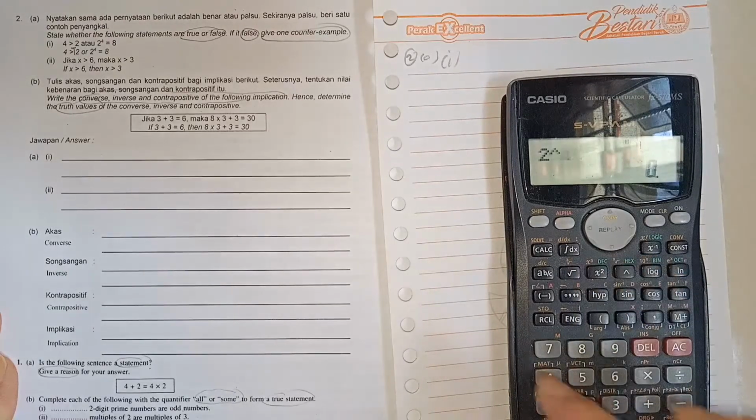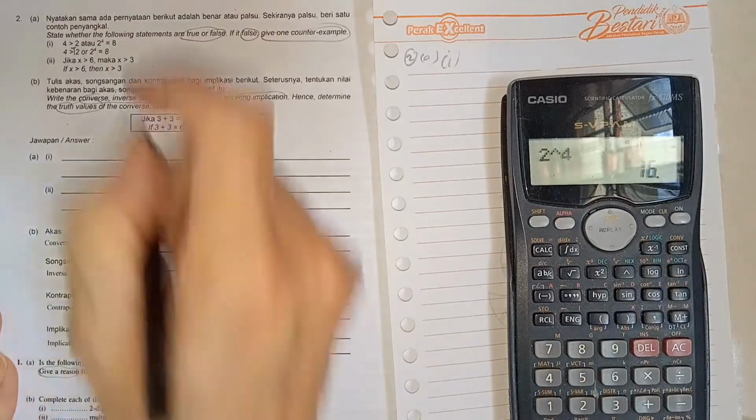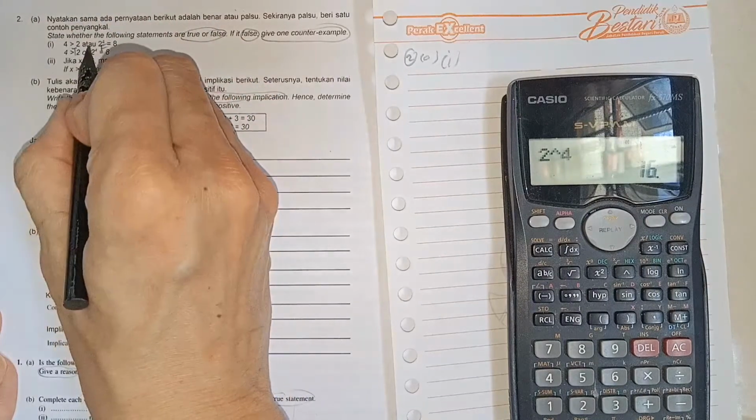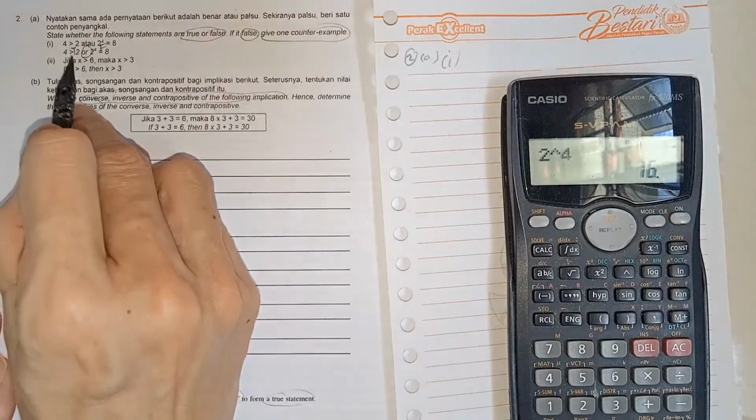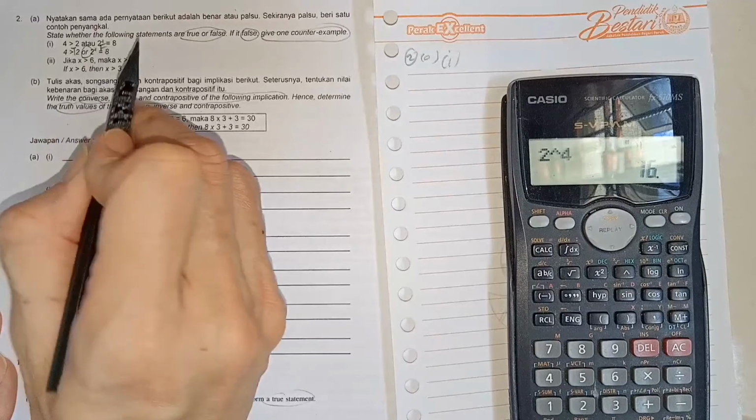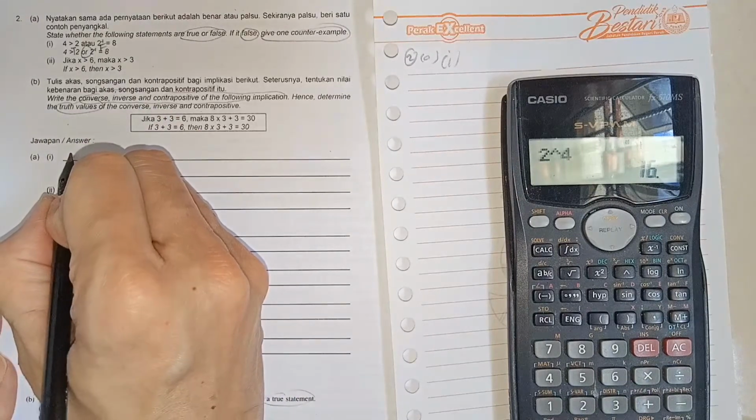2 power 4 is 16, so it's false. Okay, so middle is all. So choose the true one. If n, then choose the false one. So it's true.